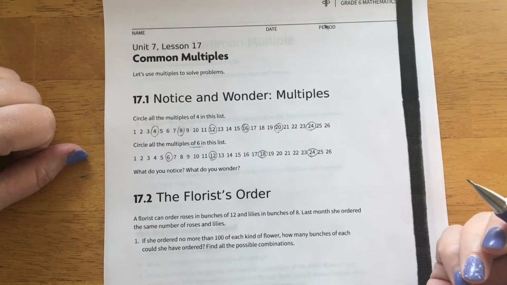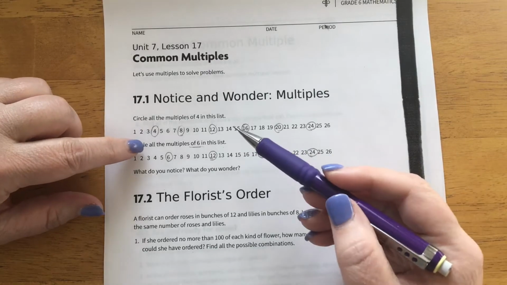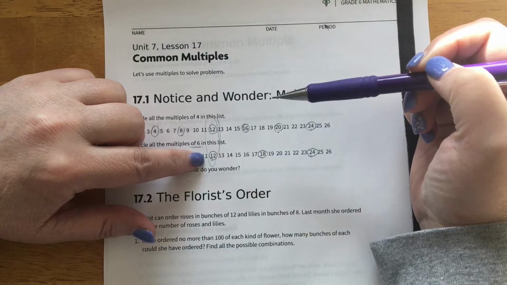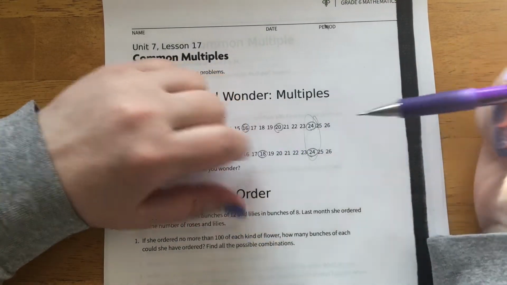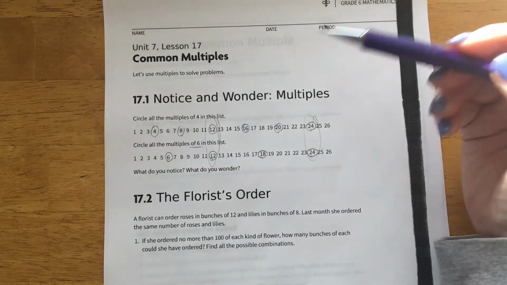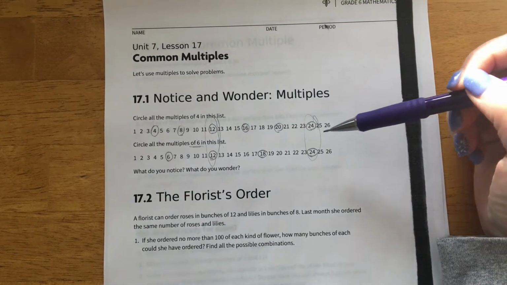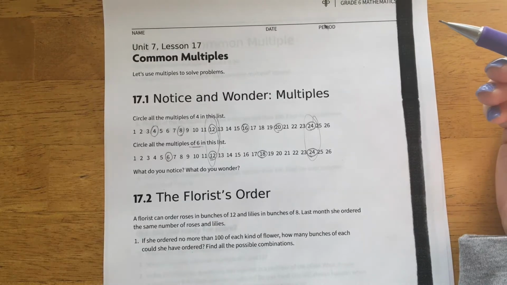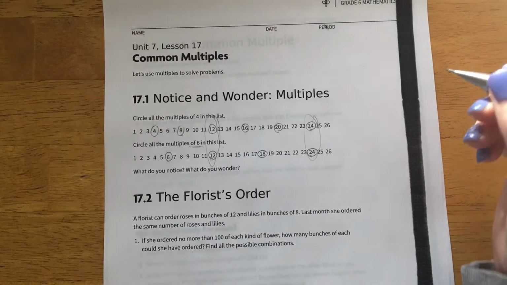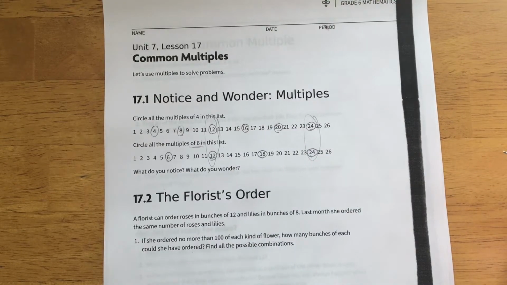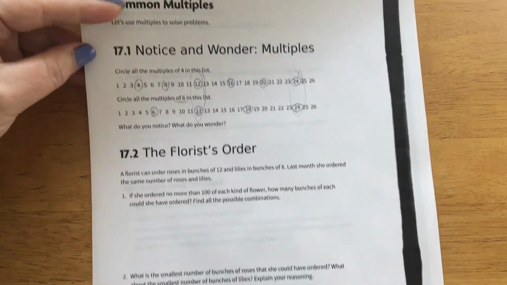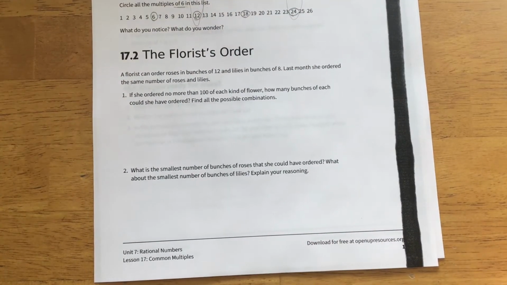One thing I noticed as I went through here is that some of these were the same. Did you notice that 12s were the same on both lists? And so were 24s, right? So I noticed that those were the same, and I wondered if those mean anything, right? So that's what I noticed and what I wondered. Certainly there's no right or wrong to this question, right? So I hope you wrote down at least one thing that you noticed and at least one thing that you wondered, okay?